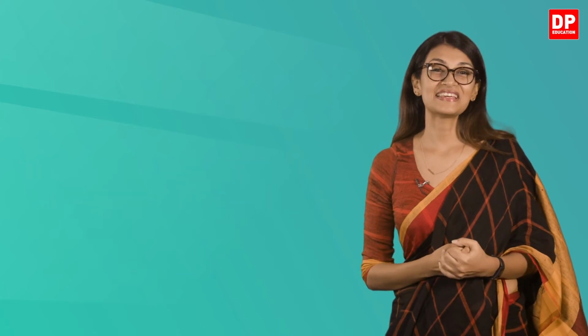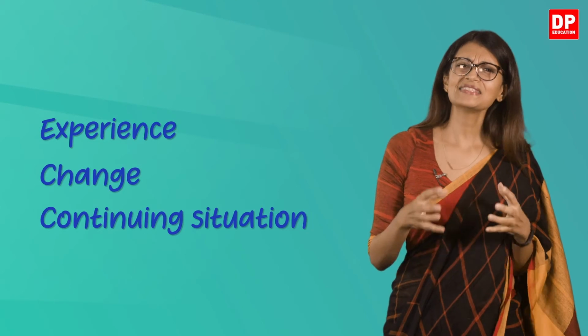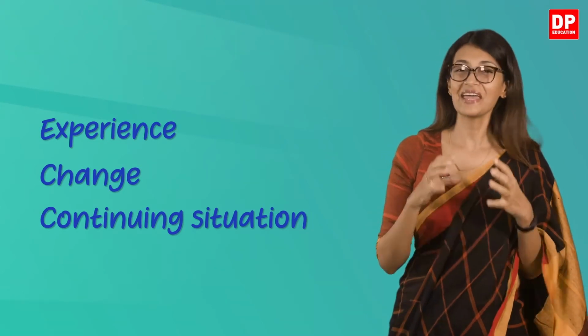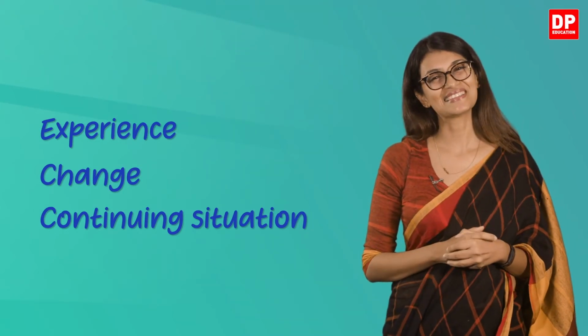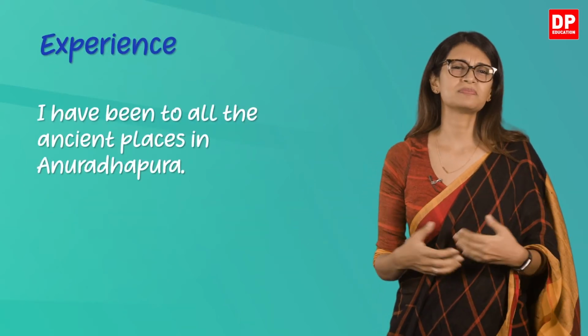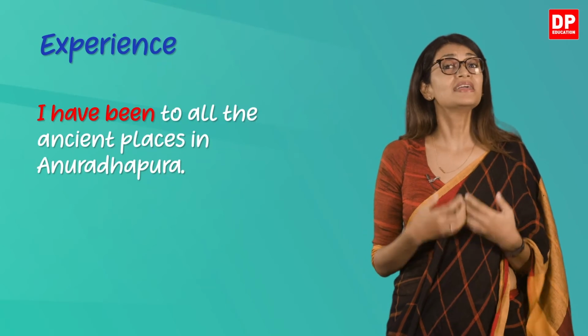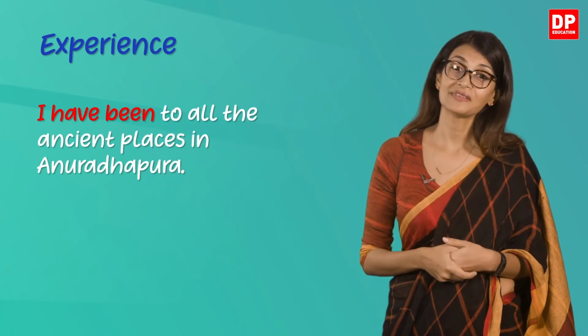With the present perfect tense, there is always a relationship between the past and the present. Interestingly, we usually use the present perfect tense to talk about experience, change, and the continuing situation. Let's look at how the present perfect tense can be used to talk about experience. I have been to all the ancient places in Anuradhapura. I am using the present perfect to describe my experience in Anuradhapura.